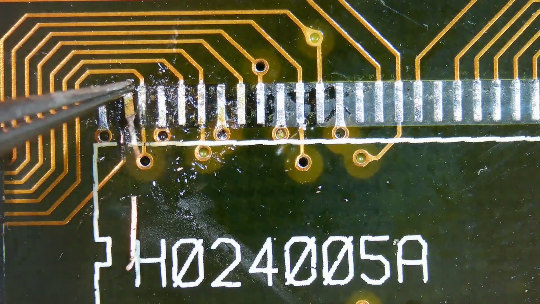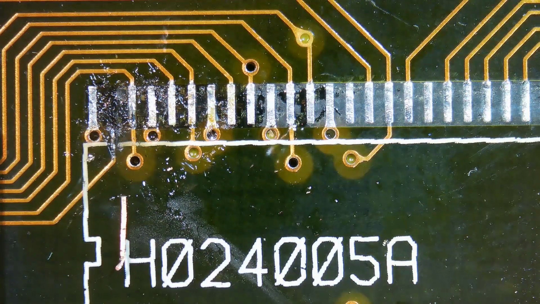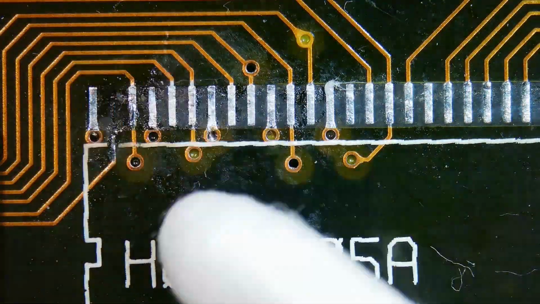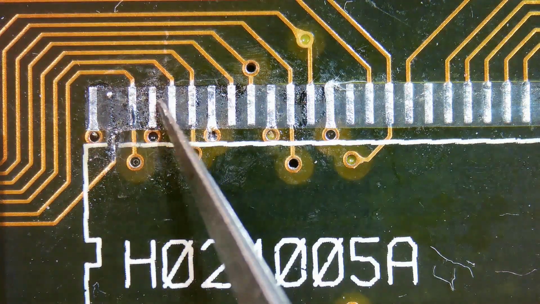I think it was also around that time when I started to notice that the flux that I used here is not the best flux. So I decided to give it a restart and clean everything and start with a third try. Another loose pad there, but it's still attached.